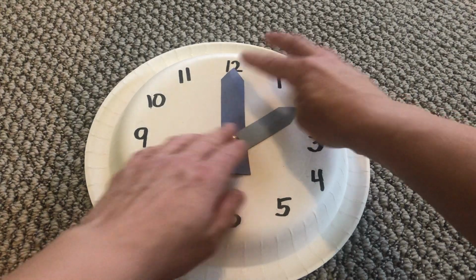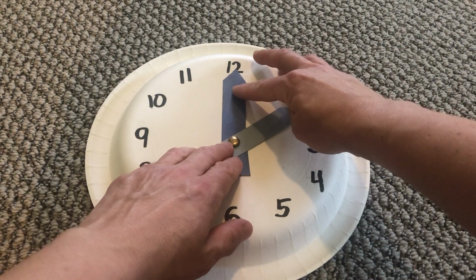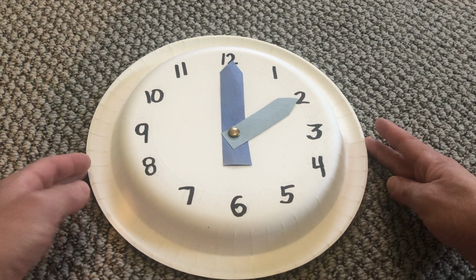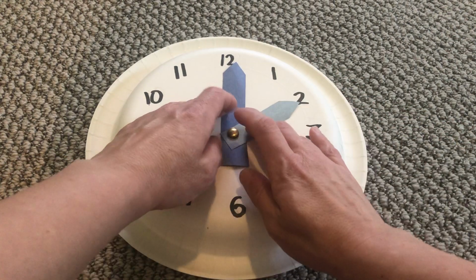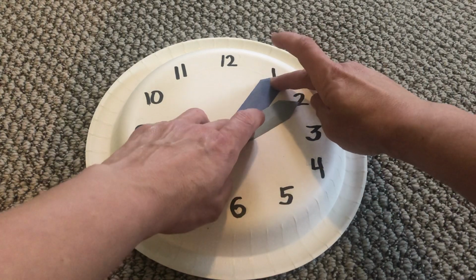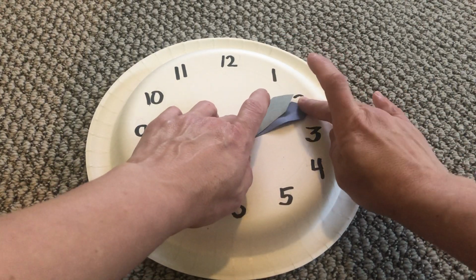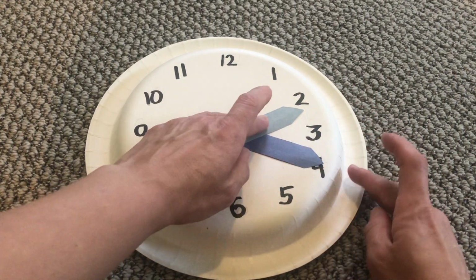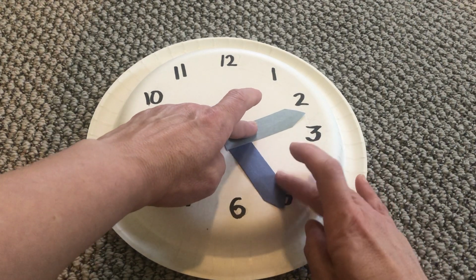So the clock counts around by minutes. And let's say it takes you 30 minutes to get home. That's a half an hour. So we're going to count 30 minutes that you're walking. We count by 5s around the clock. 5, 10, 15, 20, 25, 30.